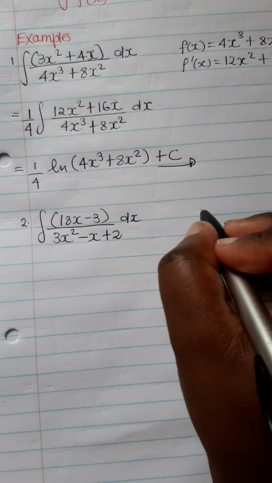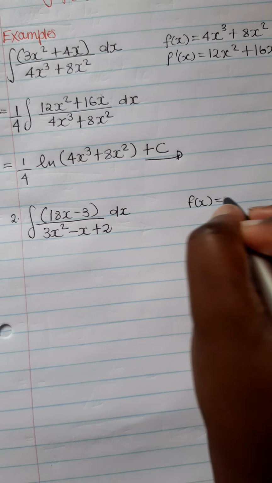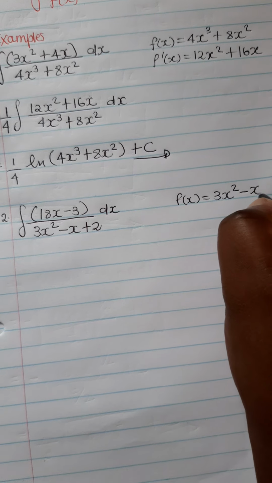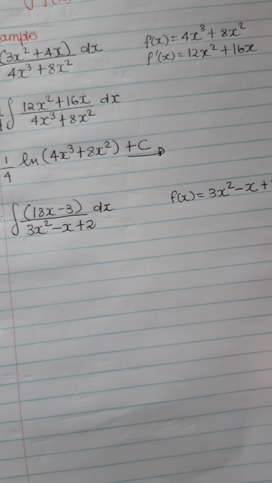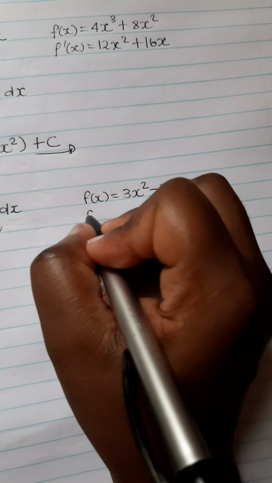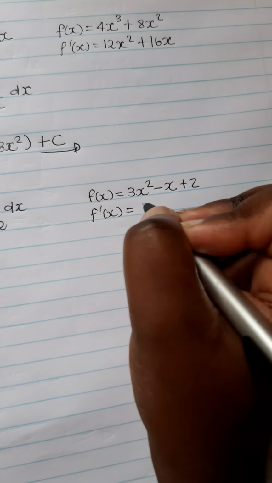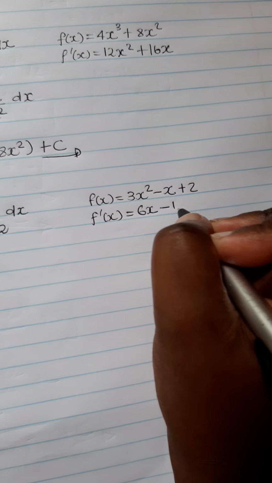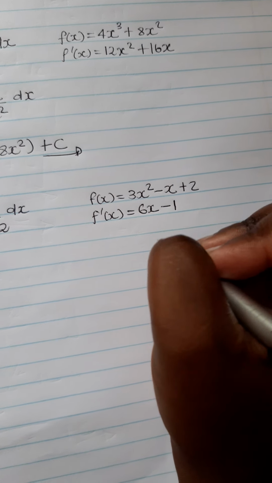Again, what is your f of x? F of x is 3x squared minus x plus 2. Right? So our f prime x in this case would be 6x minus 1, because the derivative of a constant is 0.